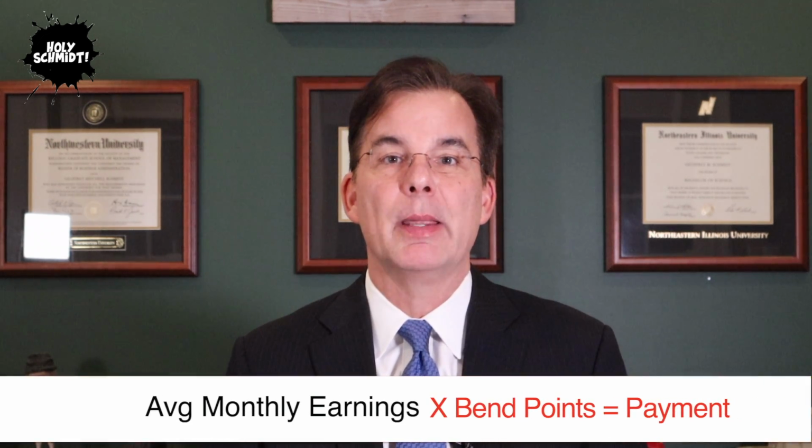It's worth noting that the dollar thresholds of the bend points go up almost every year, so you'll want to use the bend points for the year that you turn 62. I've included a link in the description below to get the current year's bend points and also historical years as well, if that's of interest to you. Once you calculate your average monthly earnings and run that through the Social Security bend points, you've determined what your payment will be at full retirement age. This is called your PIA, or your primary insurance amount. That amount will go up or down depending on if you file earlier or later than full retirement age.